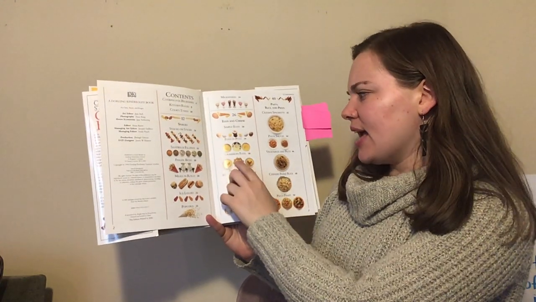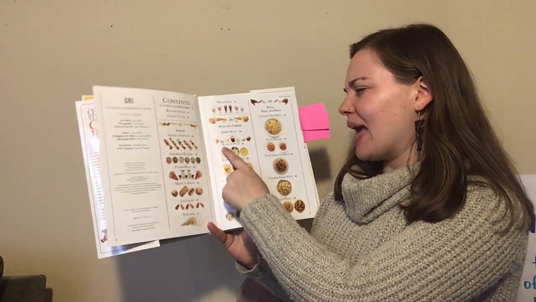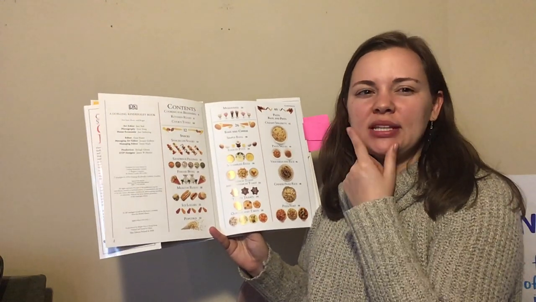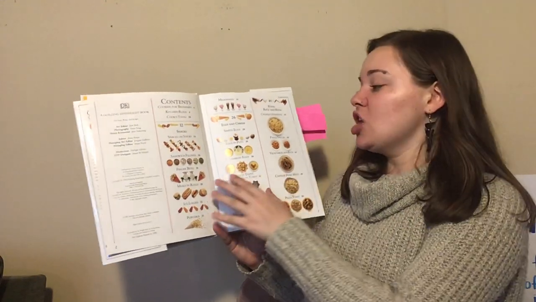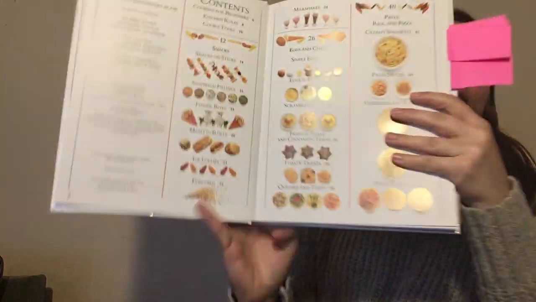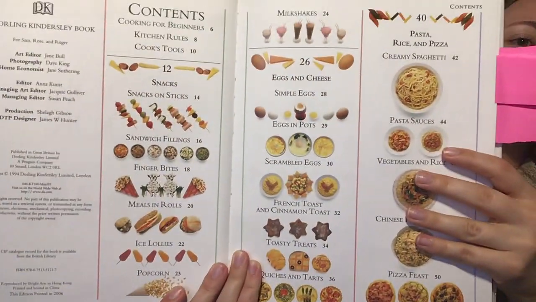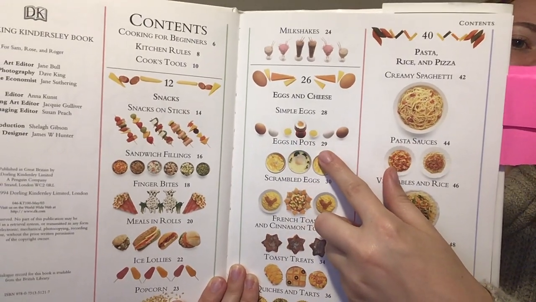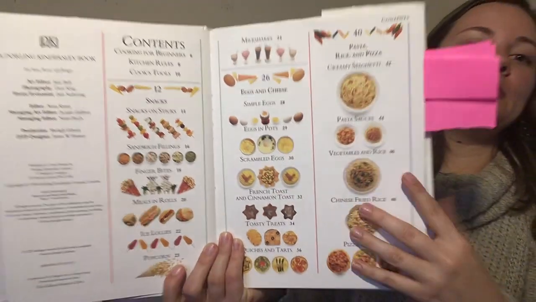Lots of different kinds of eggs and cheese. There's this one called eggs in pots. I like to eat eggs for breakfast, but I've never seen them in pots. So I'm going to go to that page to learn more about it. What page should I go to if I want to look at the eggs in pots? Good. I'm going to flip to page 29.